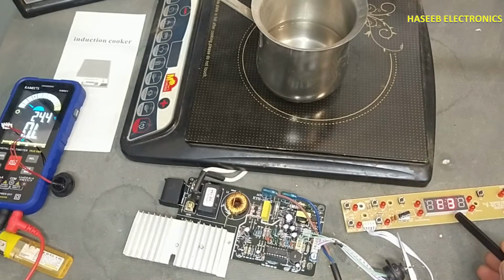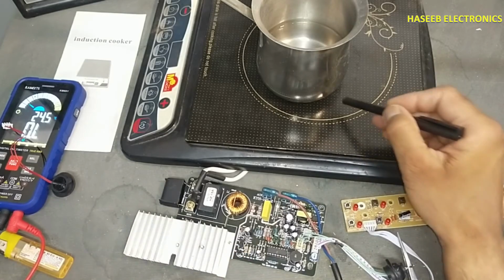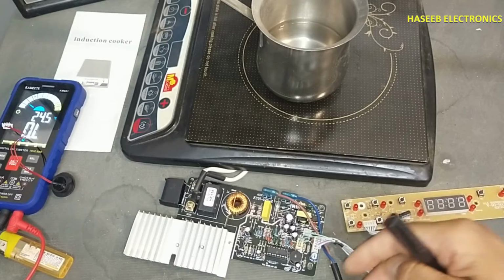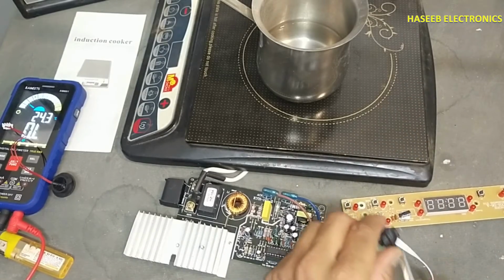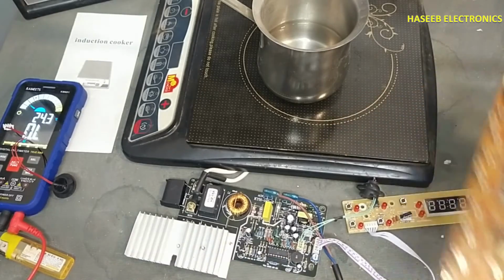We can see it is showing E3 error. E3 error, that means this top plate cooking temperature is increased. Now I will use this set.